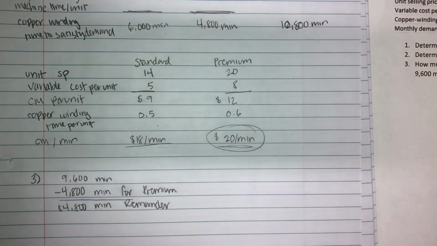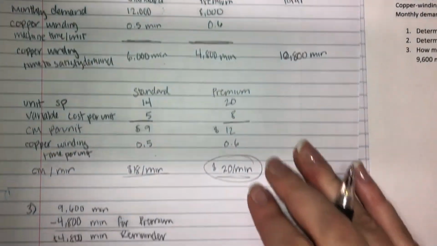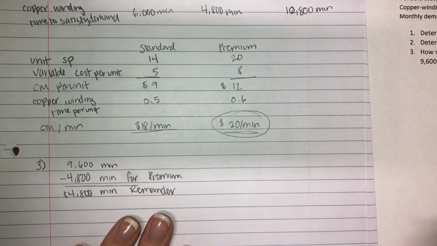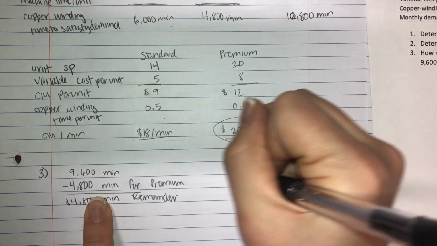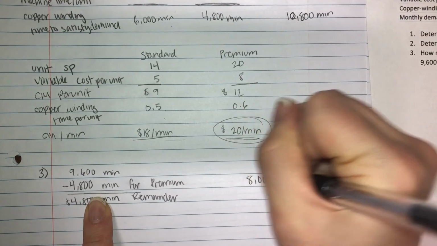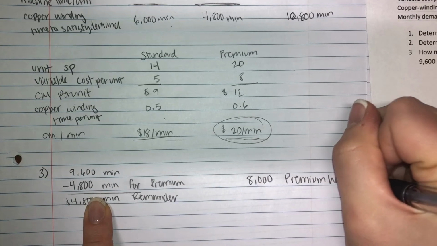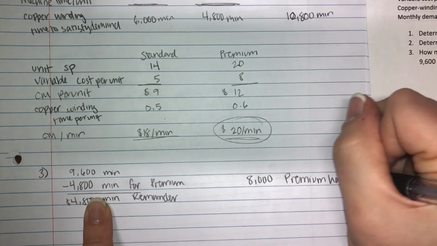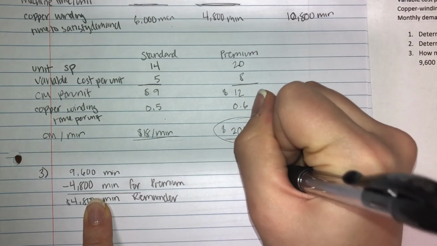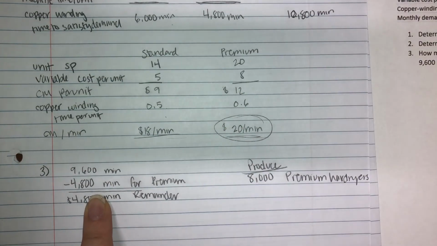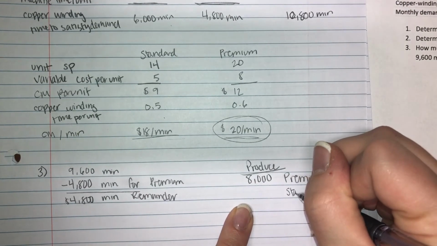Okay, so now we know that we want to use all that time to produce the rest of these. So we know right off the bat we're producing 8,000 premium hairdryers. Okay, so now we want to determine how many we're going to produce of the standard.